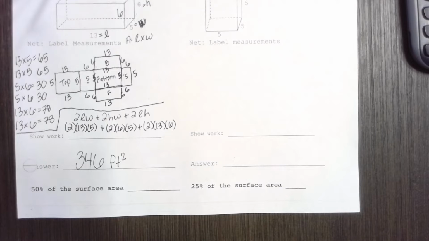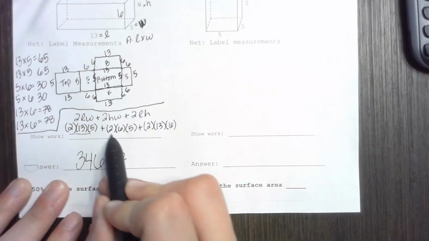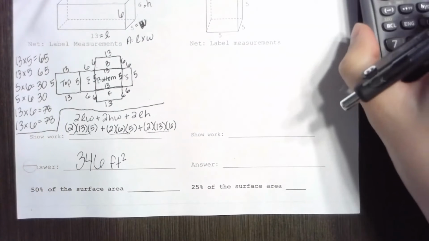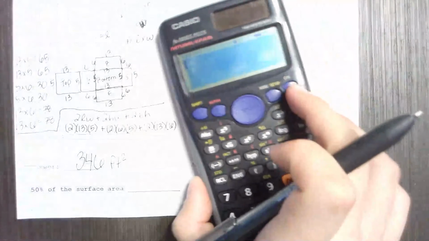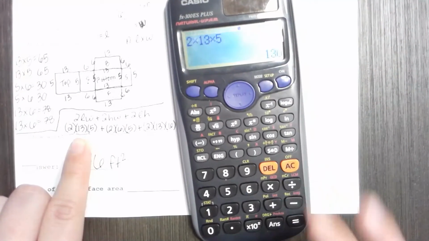All right, so all we need to do now is simplify this. I always simplify it by multiplying the 3 sets first, and then I add them lastly, because thinking of PEMDAS, remember we have to multiply before we add. So look at the first set. We just have 2 times 13 times 5, and that is 130.